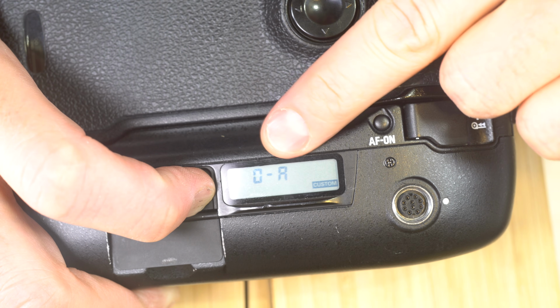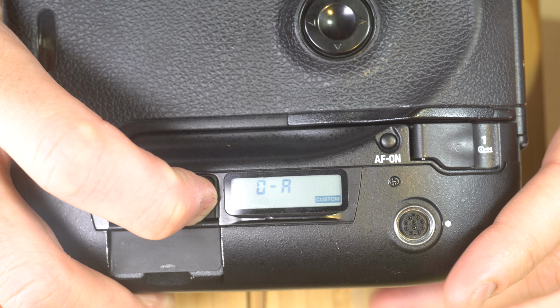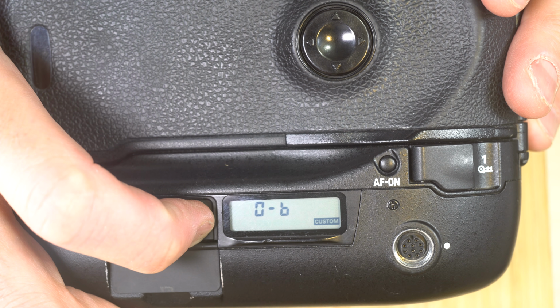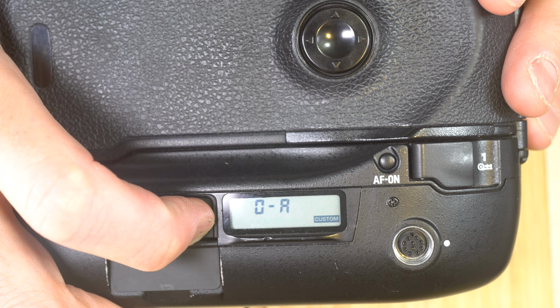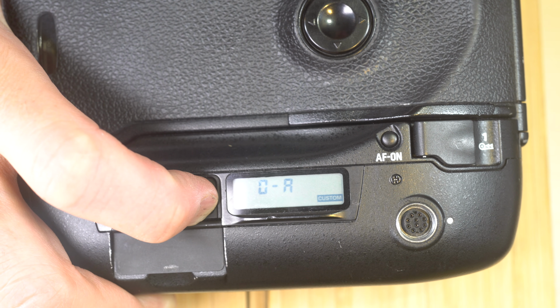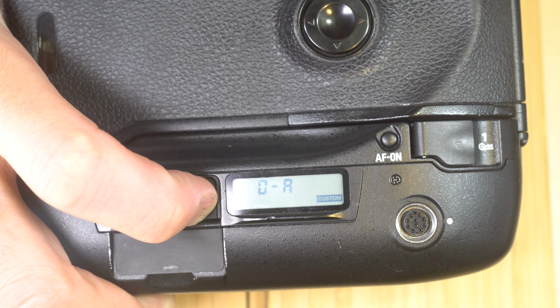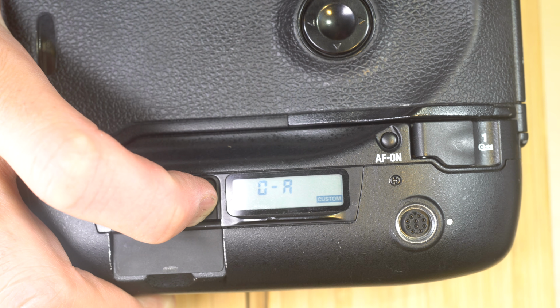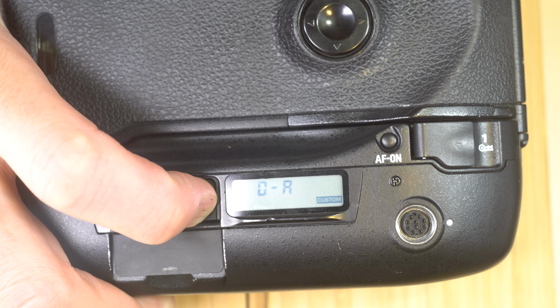Now, first thing, when you start off in the custom function menu, you're going to see this right here, 0A and 0B. This allows you to store two different sets of custom functions. So if you said, I want to set up a set of custom functions for bird photography and another one for portraits, you could do that very easily. And then you could set up the autofocus and the metering and all of the different custom function areas to work in ways that are more well suited for the two different types of photography.